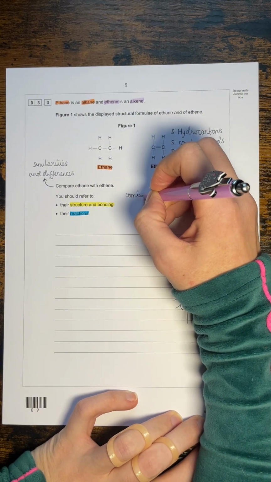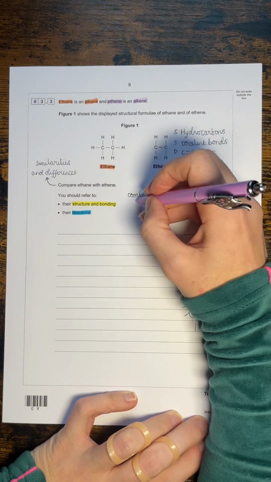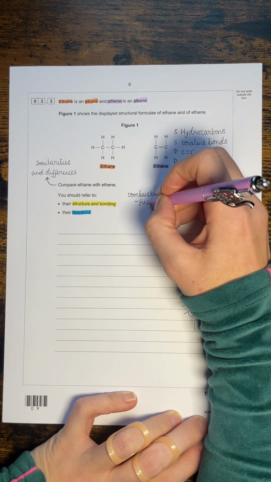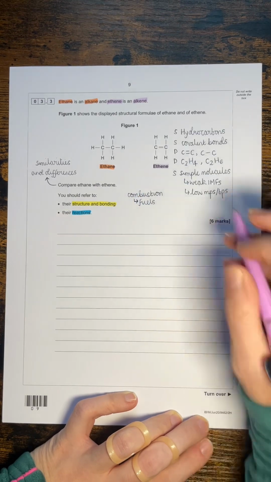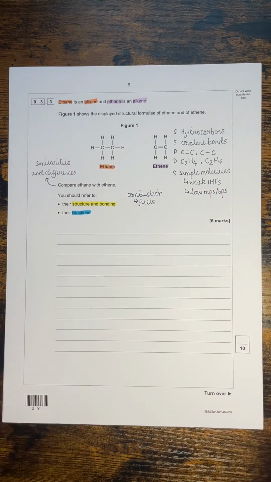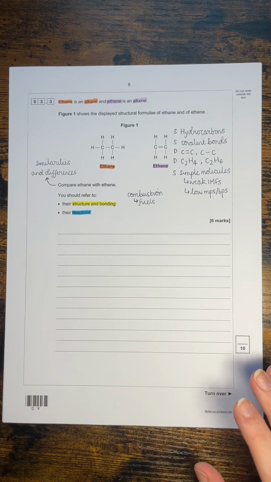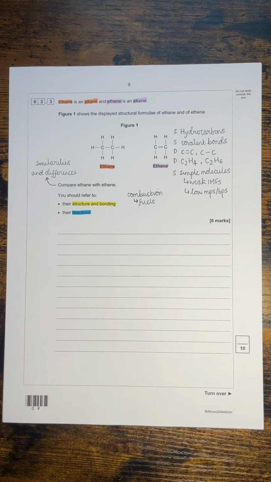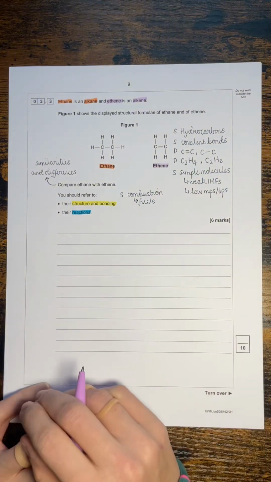So we can use them as fuels, and we will get the same products if we combust alkanes and alkenes, because they're both hydrocarbons. So we'd get CO2 and water for complete combustion, or we'd get water and either carbon monoxide or carbon if it was incomplete combustion. So that's a similarity in their reaction.